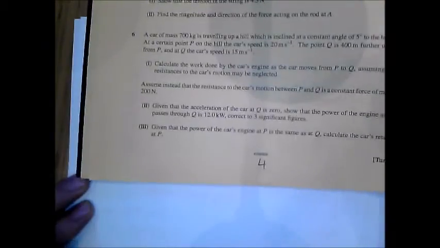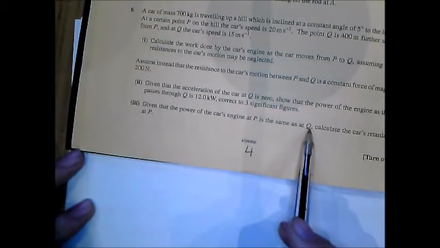Okay, and then fortunately for us, part 3 is not too dissimilar. So now we've got the car's engine at P is the same as Q, so we've got the same power.